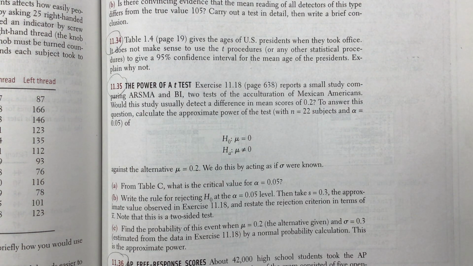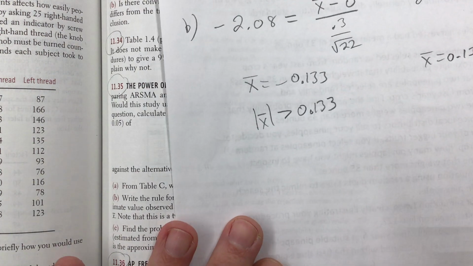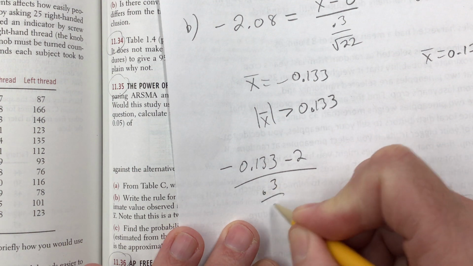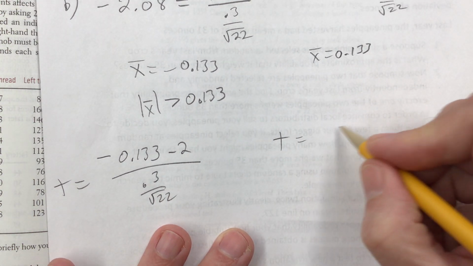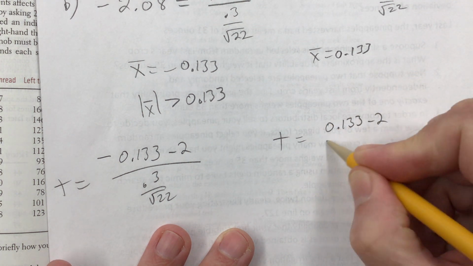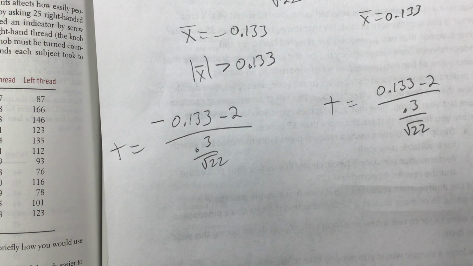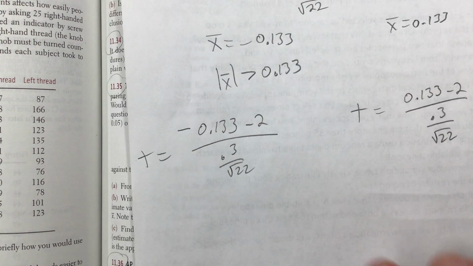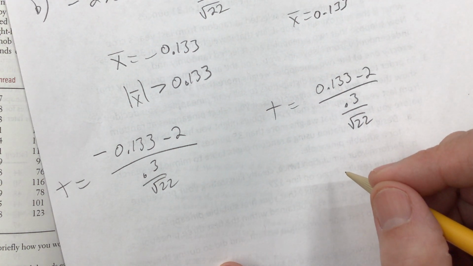Okay. Letter C, find the probability of this event when the true mean is 2. So here we go. Negative 0.133 minus 2. This is our t. And our other t is the one that's going to be closer and actually have some area. Okay, working those out. I am getting a z of negative 1.047.